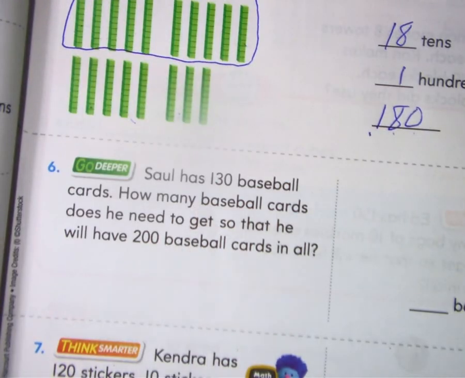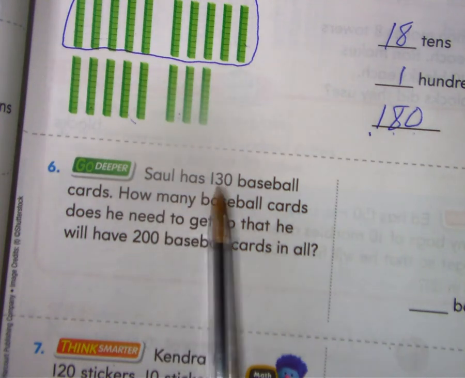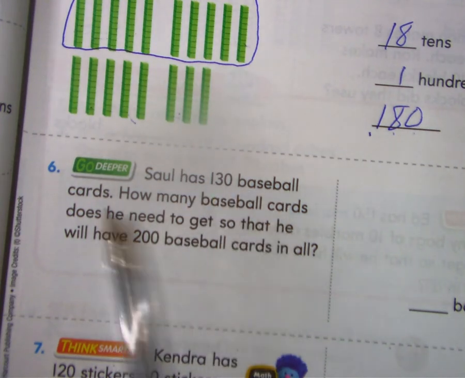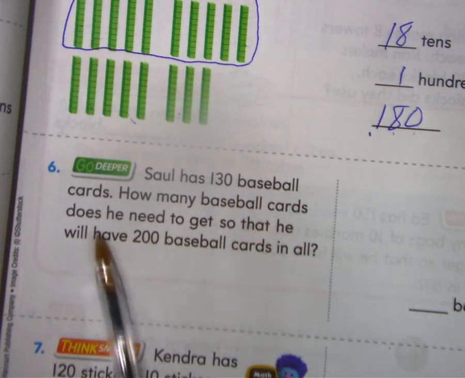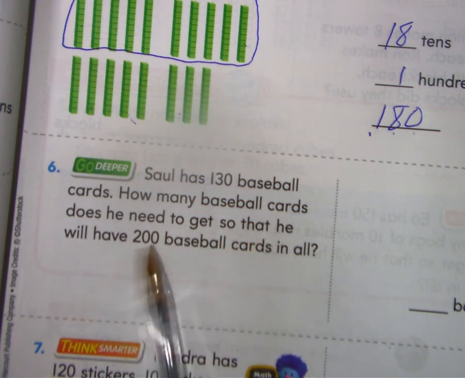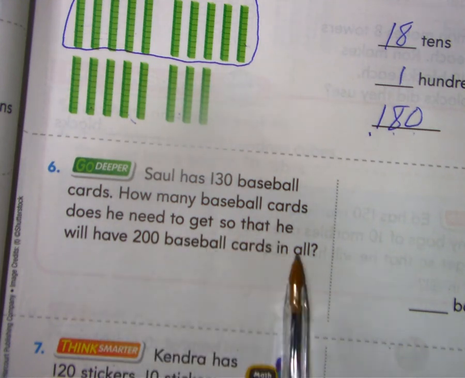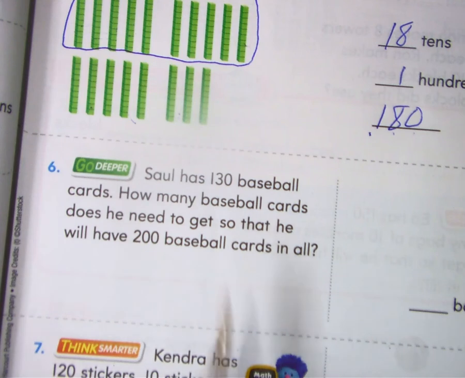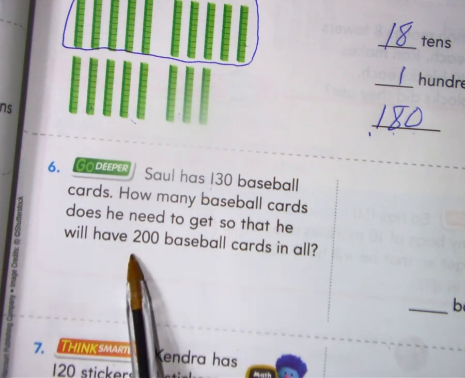Boy, this one looks hard, though. I'm going to read it. Saul has 130 baseball cards. How many baseball cards does he need to get so that he will have 200 baseball cards in all? Huh. He has 130. He wants 200. How many more does he need? How should we count? By what?